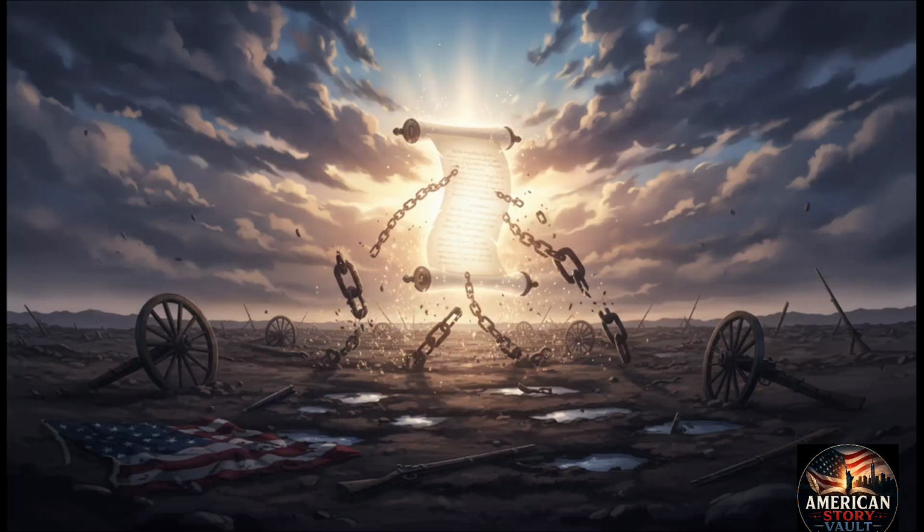In September 1862, at the Battle of Antietam, thousands of men fell in the dirt. To this very day, it remains the bloodiest single day in the country's history. But Lincoln used the momentum from that grim, bloody victory to completely change the trajectory of the country forever. He issued the Emancipation Proclamation, officially declaring that, as of January, all slaves in the South were free.